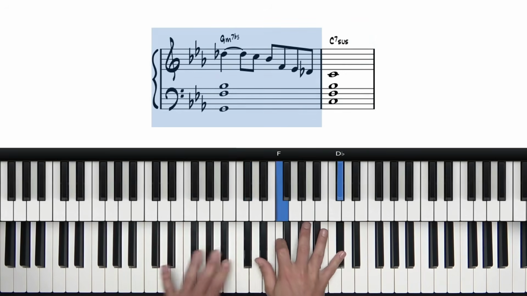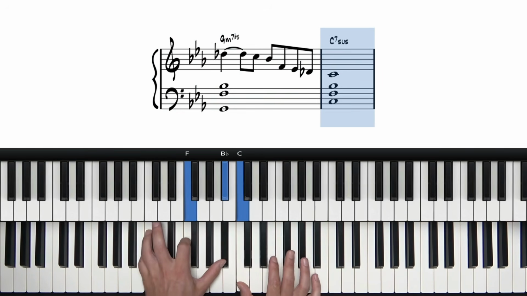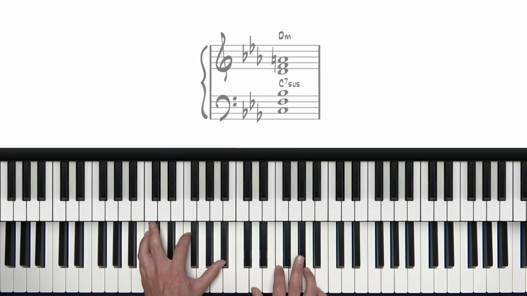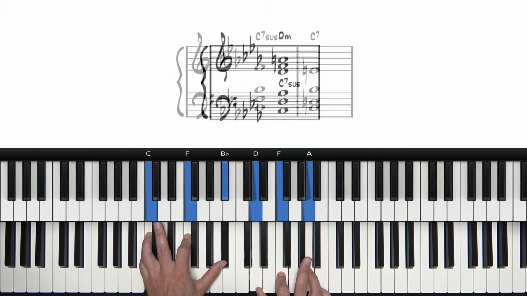So we have G minor 7 flat 5, C7 sus, and then I can play a D minor triad over this C7 sus shell, and that gives me the 9, the sus 4 again, and the 13, which is a very beautiful, very spacious chord.